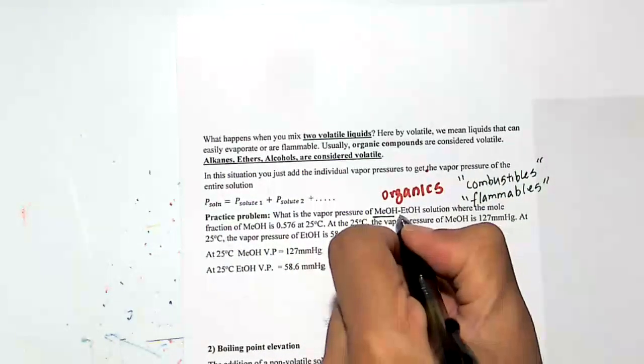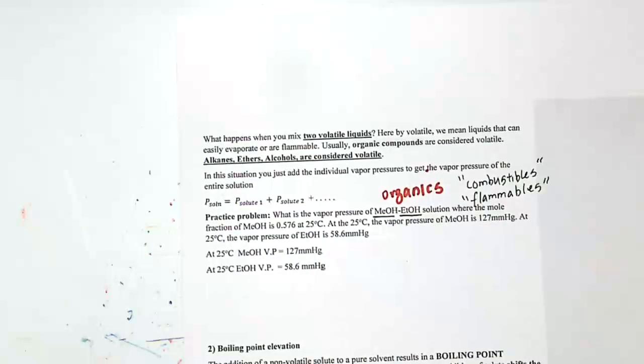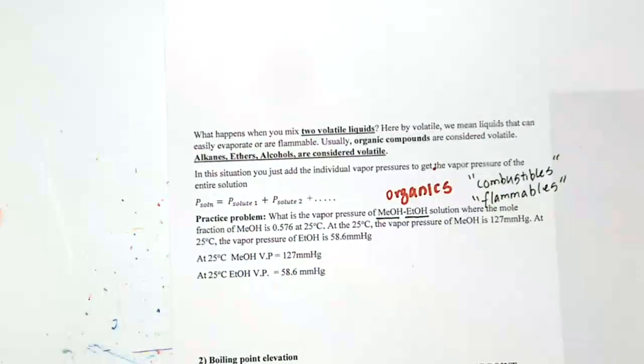So the MEOH stands for methanol. The ETOH stands for ethanol. And what states are these? Okay, remember in the lab? Methanol is a liquid. What about ethanol? It's a liquid. So these are two liquids.